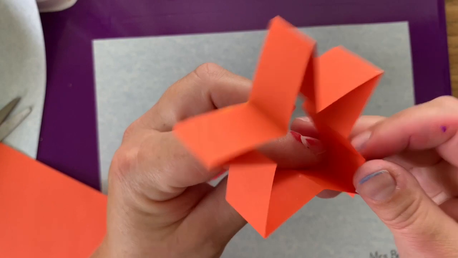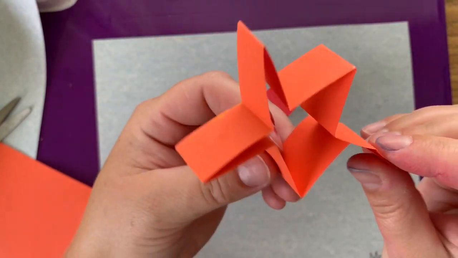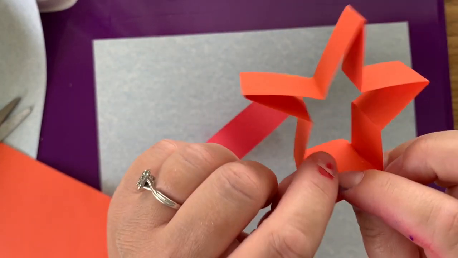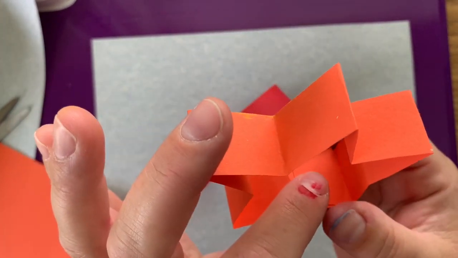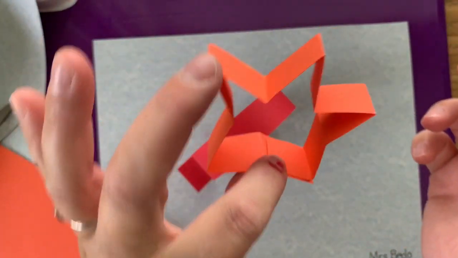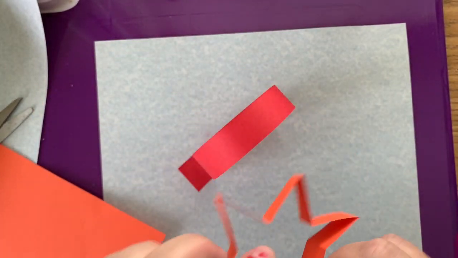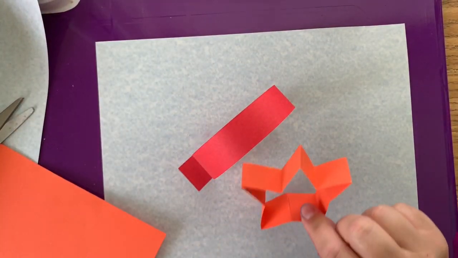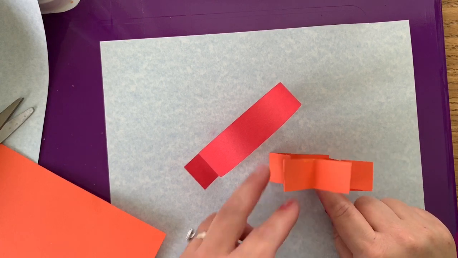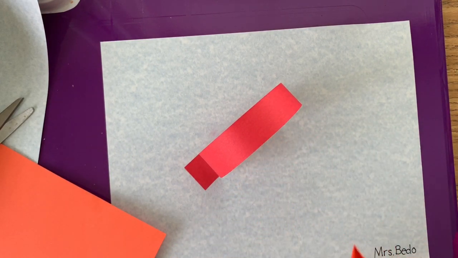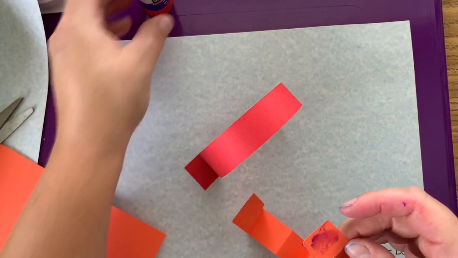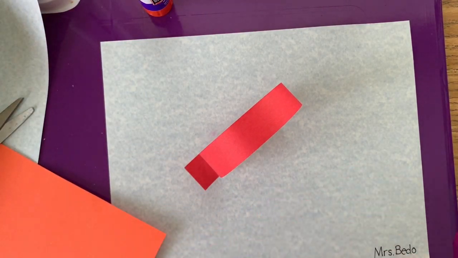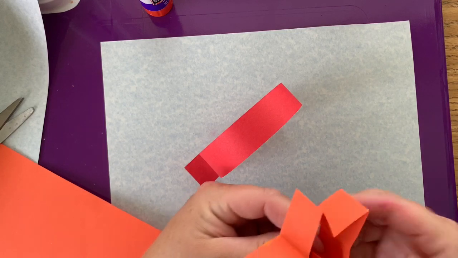Oh, wait, let's see if I can make a star. I did this. There we go, kind of. Sweet. All right, so I don't know how I can get it to attach to the paper, but I'm gonna put some glue here and attach it like that.